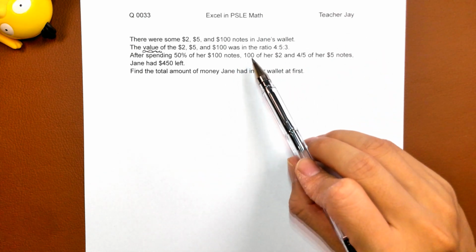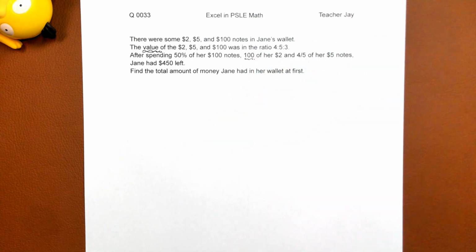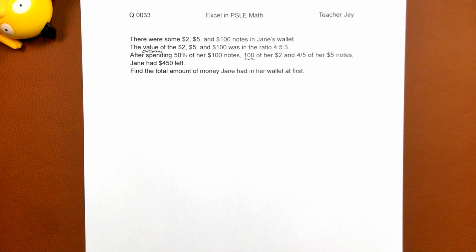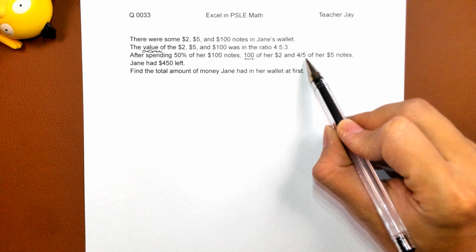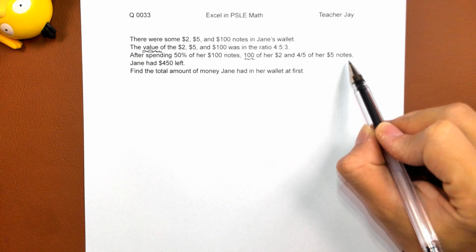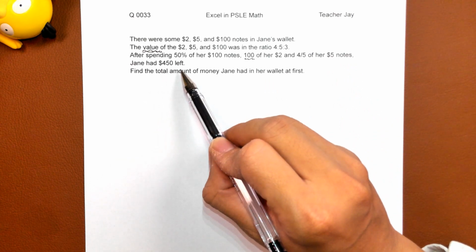100, I think this is the number of notes. 100 notes of her $2 notes. And 4/5 of her $5 notes. Jane had $450 left.